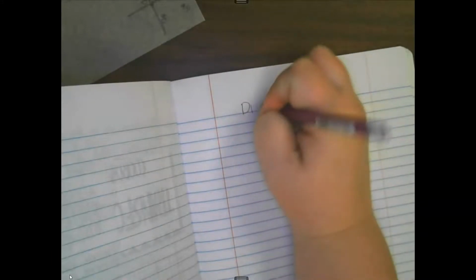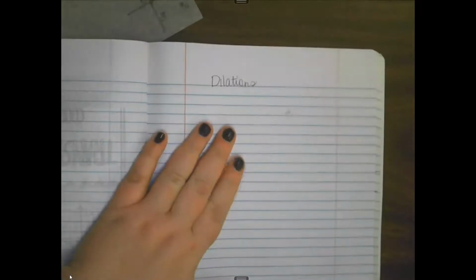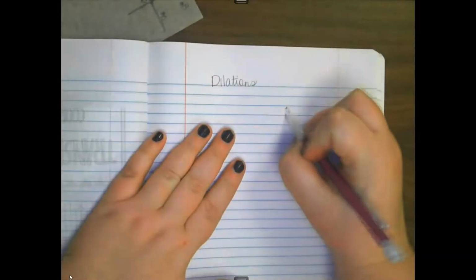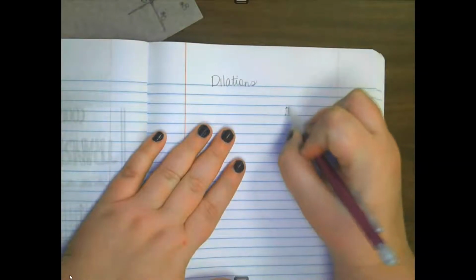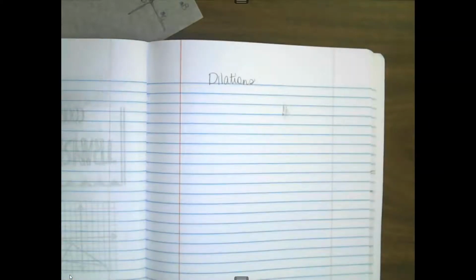So the new one that's new to 8th grade is called dilations. Now, you might have heard of dilations before if you've ever gone to the eye doctor. Sorry, there's something on my journal that's sticky. I don't know what it is, but dilations before, it's when they put something in the eye and it gets bigger or smaller. So that's what dilation is. So we're going to take a few notes on a dilation.